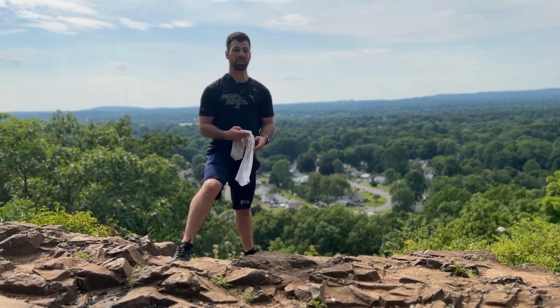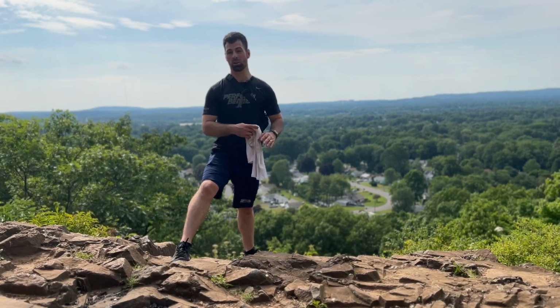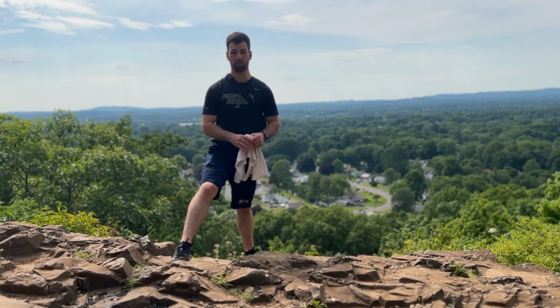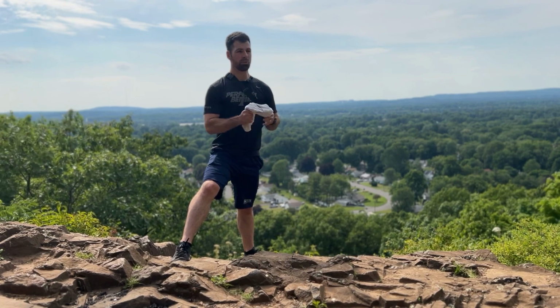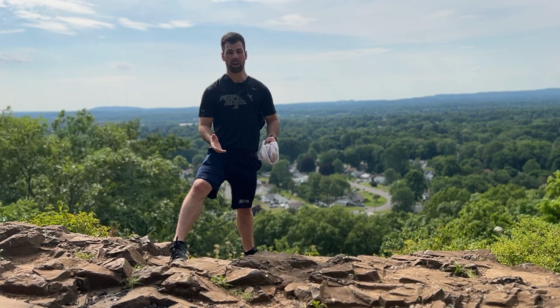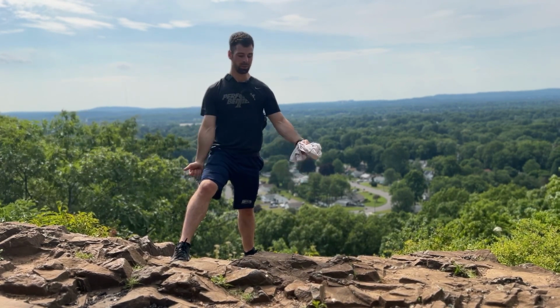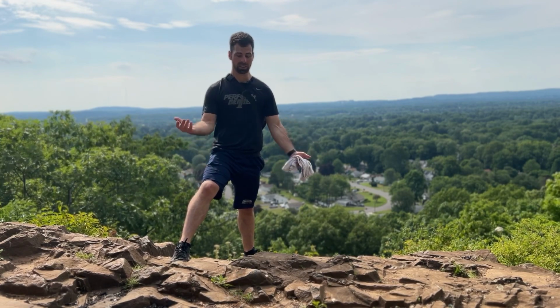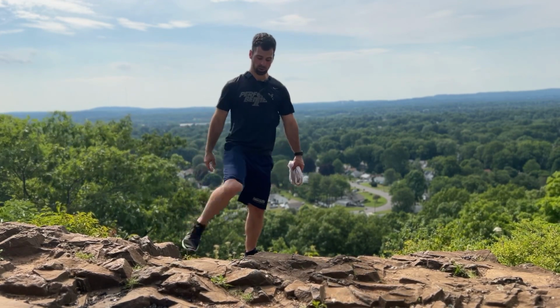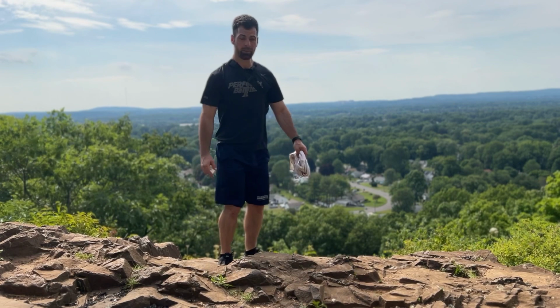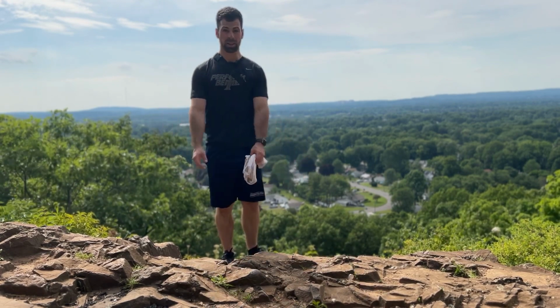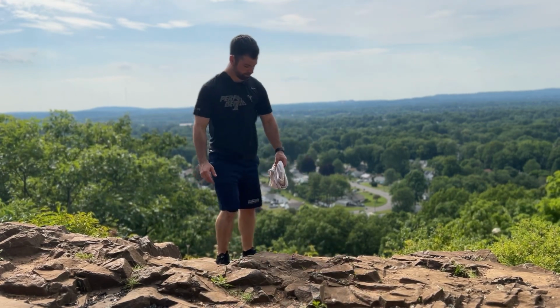If you're not sure, stick to isometric exercise. That's the lowest risk possible because there's no movement involved. You could do unilateral. There are options. Unilateral means one side, so you just do one arm at a time, say, for a bicep curl, or one leg at a time.